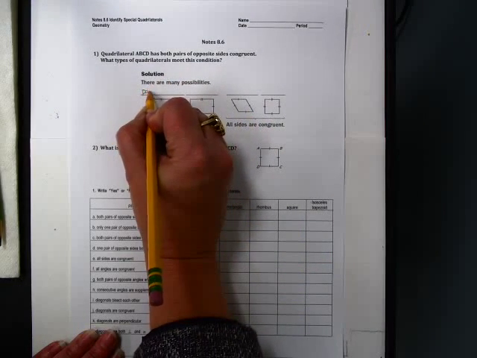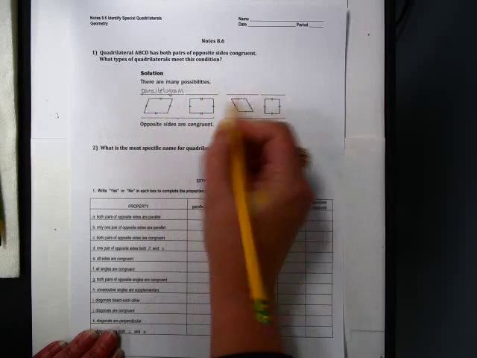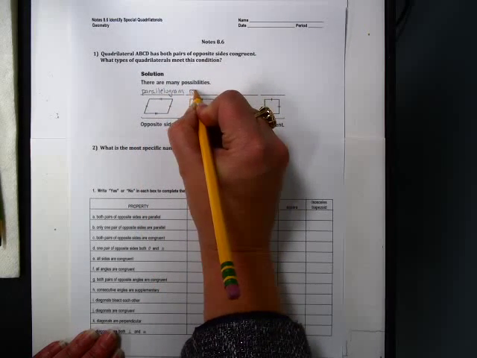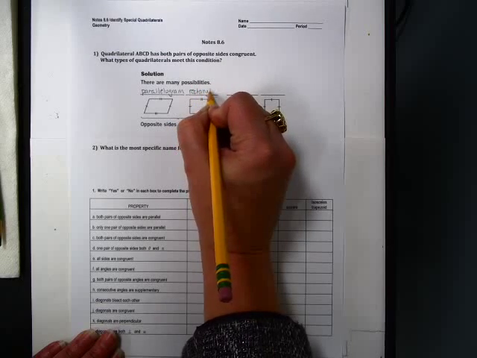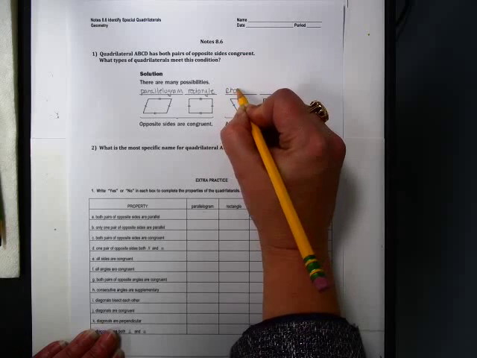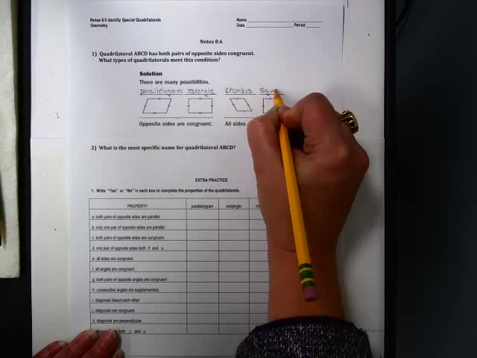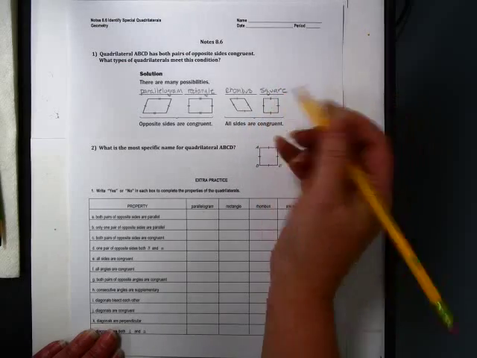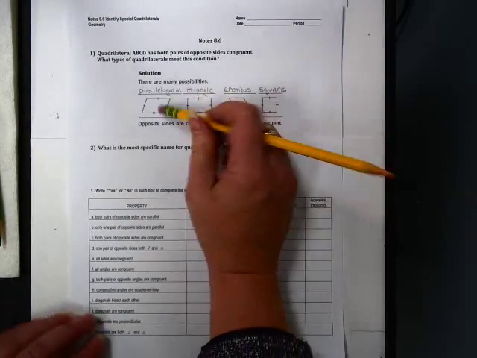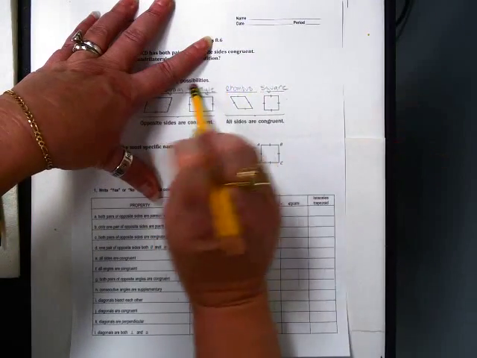So I have some of them here for you. This one is a parallelogram. This one's a rectangle. That one is a rhombus. And that one is a square. Or actually, it's a rhombus as well.